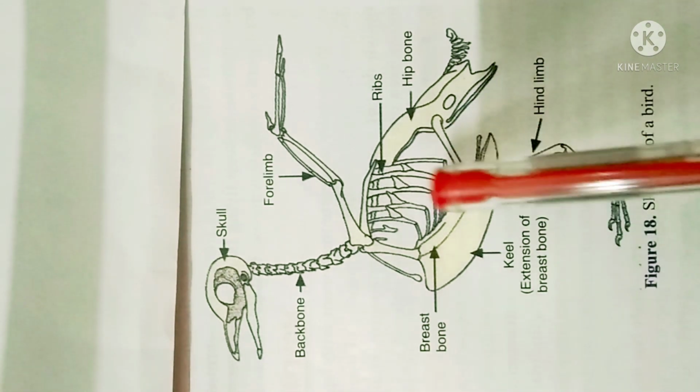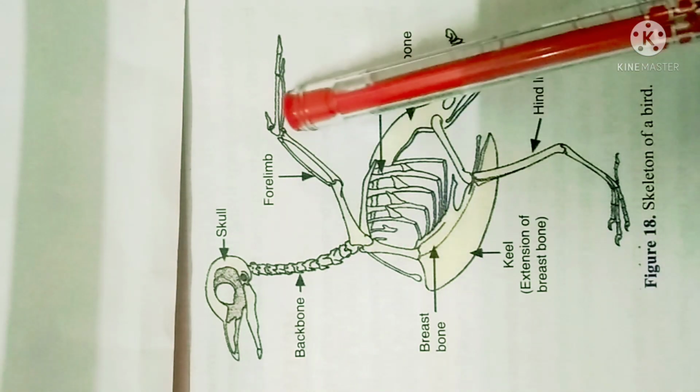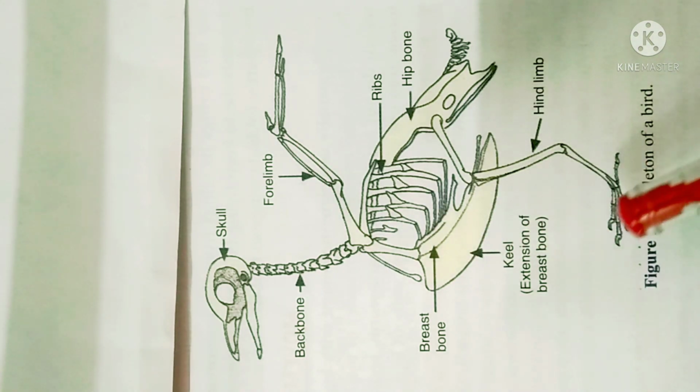Can you see here? These are actually its 4 limbs, which are modified to form wings, and these wings help them to fly. Now they have different types of feathers also. Some feathers help them to keep warm, some feathers cover the body and some feathers help them to fly. This you have learned in the lower class.